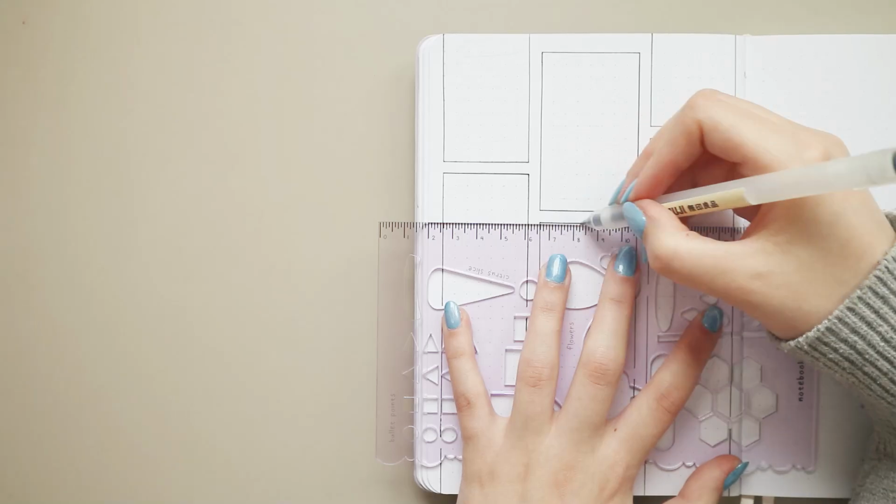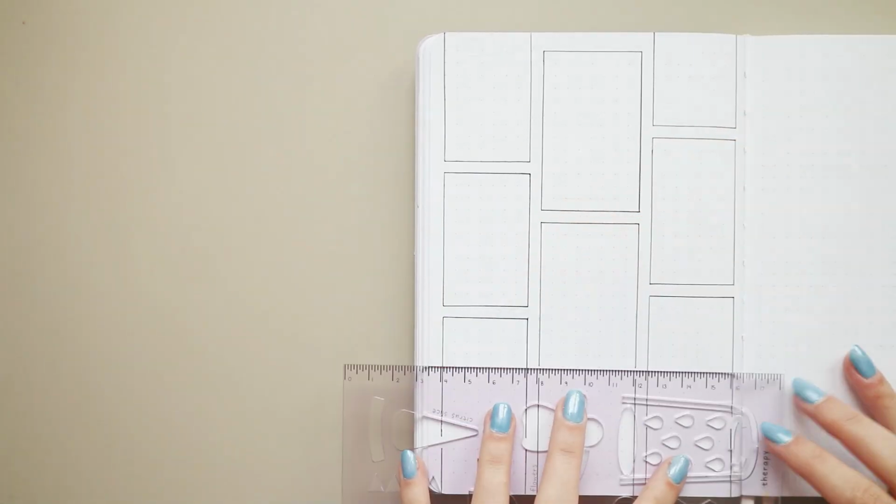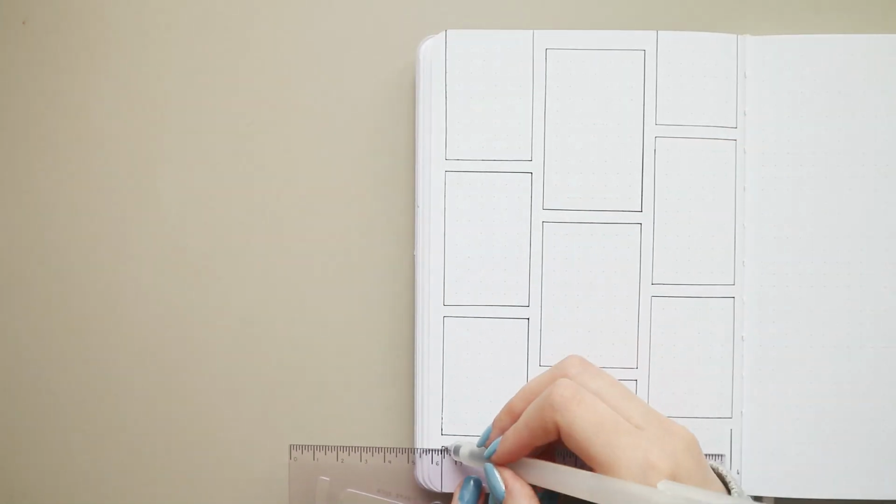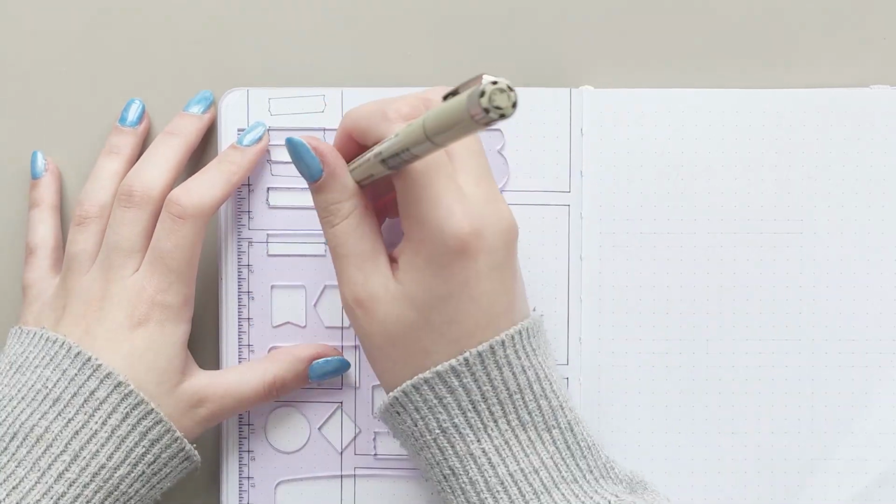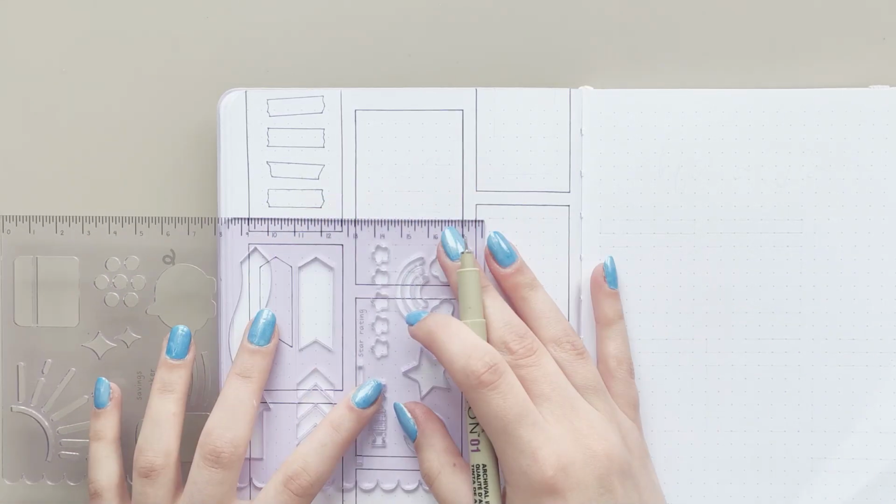To draw all the doors just like Martina did on her page, I used the Notebook Therapy bullet journal stencils because I wanted to create some fun designs for the doors instead of just doing squares and triangles and circles, and these stencils really came in handy because of all the shapes that they have.